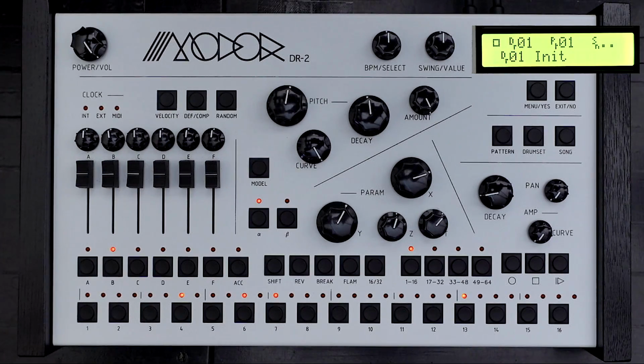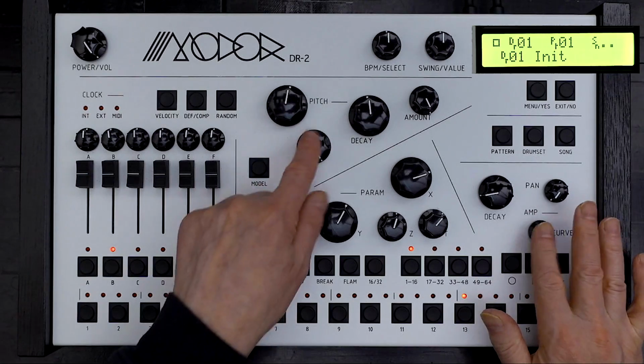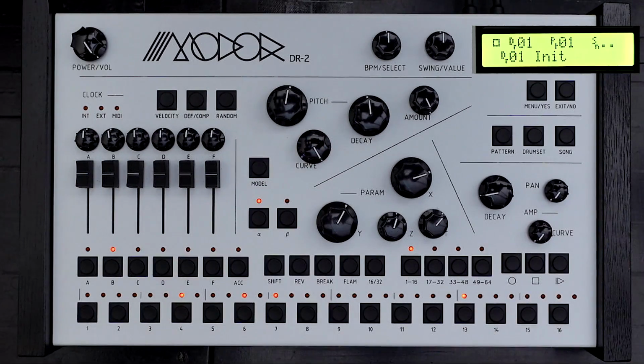Just like on a synth where you've got the amp and filter envelopes, and that's really the guts of any sound, the amp and pitch envelopes here really determine the detailed beauty, as well as the guts of any drum sound.